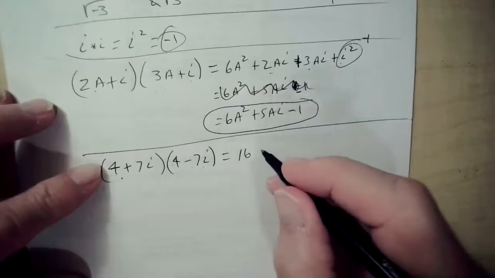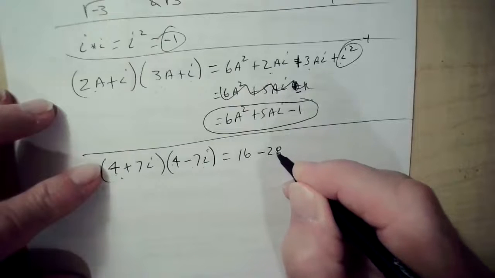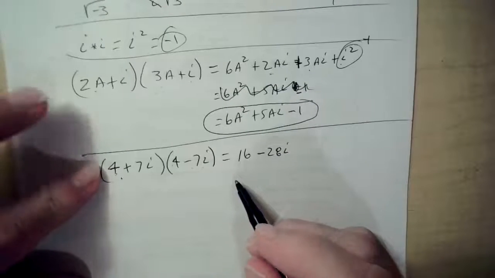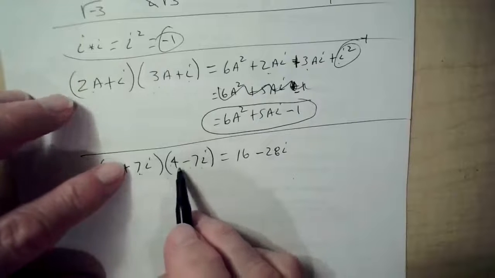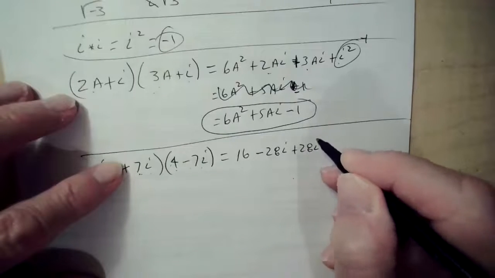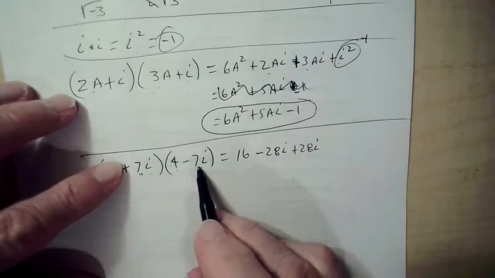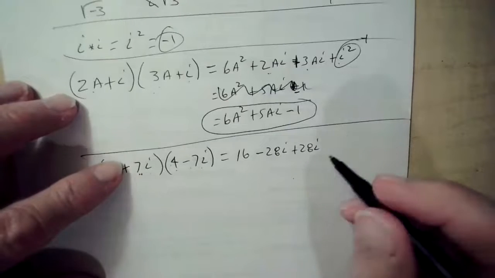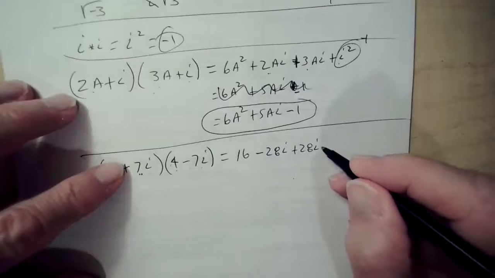Okay, so we do 4 times 4 is 16. 4 times -7i is -28i. Now we do the same thing with the 7i. 7i times 4 is positive 28i.